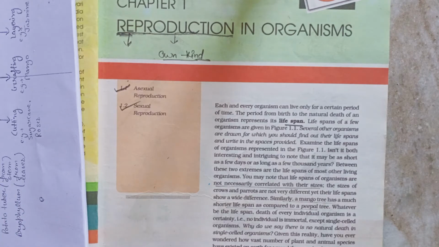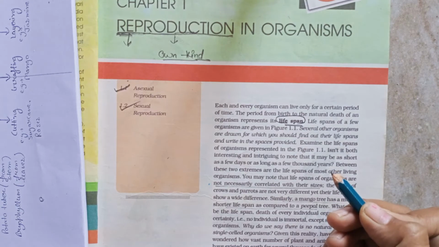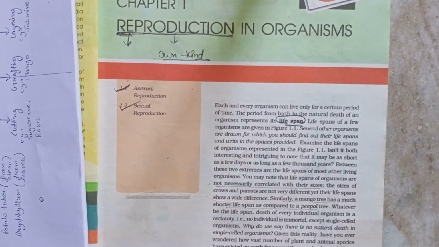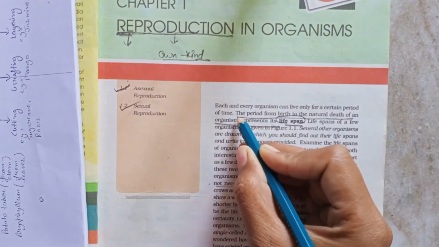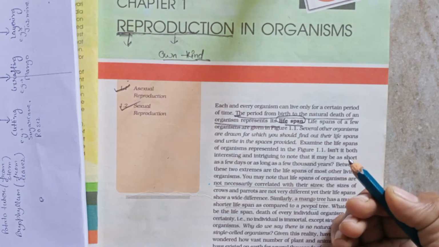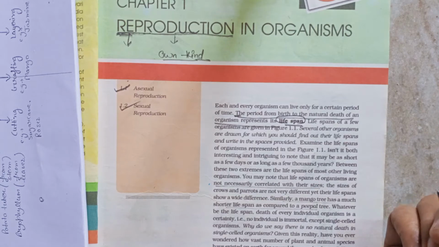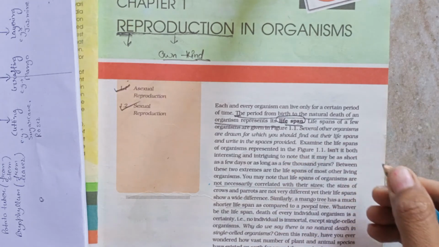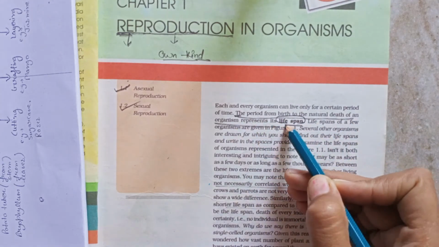But before starting these two main concepts, we need to go through some basic definitions. First is lifespan. Again we have two words, life and span, meaning the time period from birth to death is called lifespan. Every organism has a lifespan. Dear students, underline the important lines which I am mentioning, because from the NEET point of view these are very important, and 100% questions have been asked. If you go through previous year papers of NEET or other competitive exams, you will see these are very, very important lines. So the period from birth to the natural death of an organism is called lifespan.